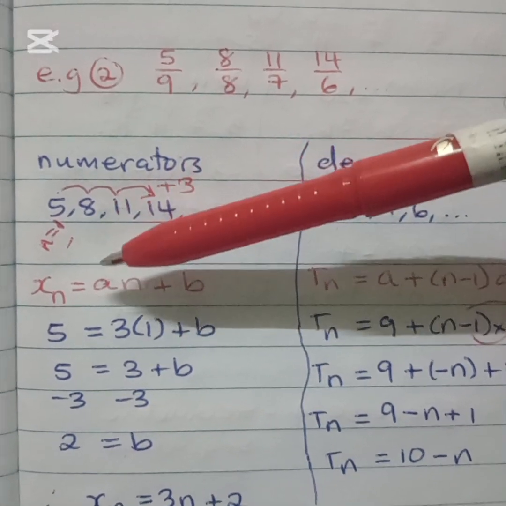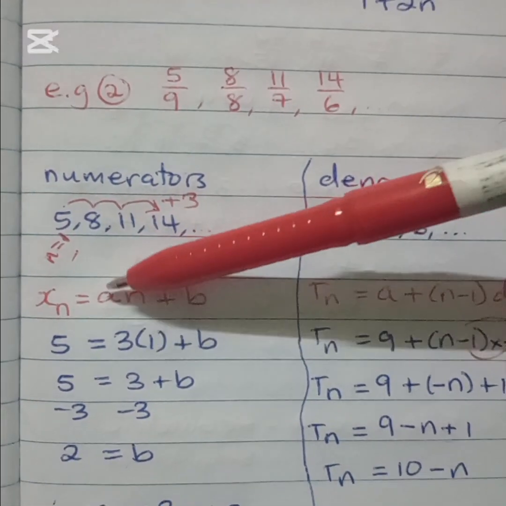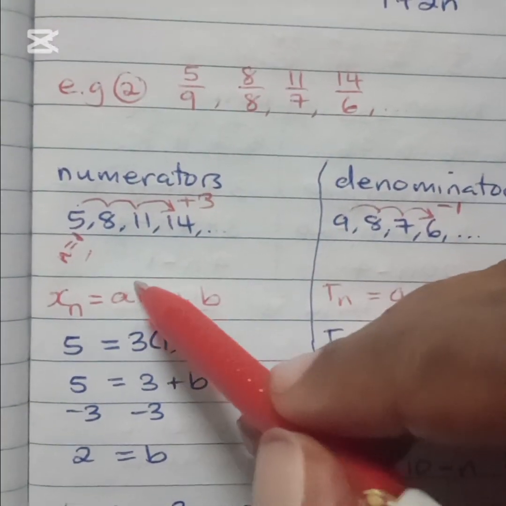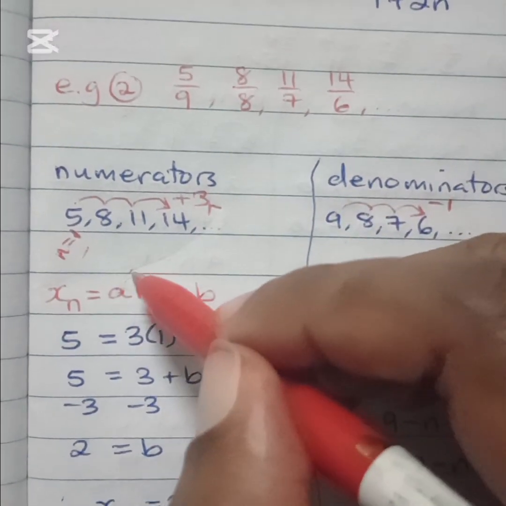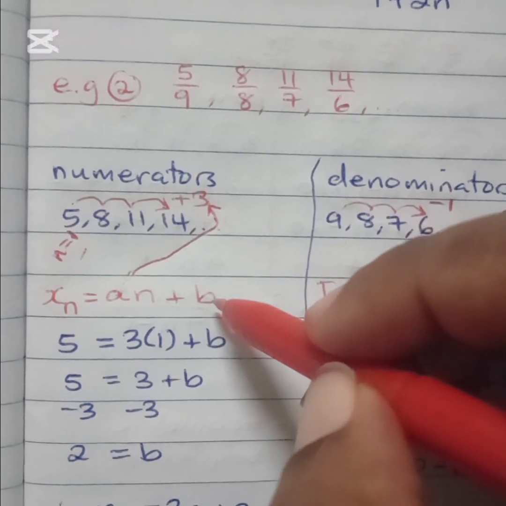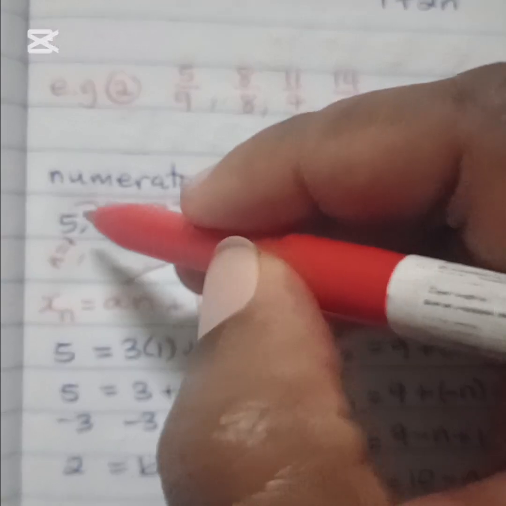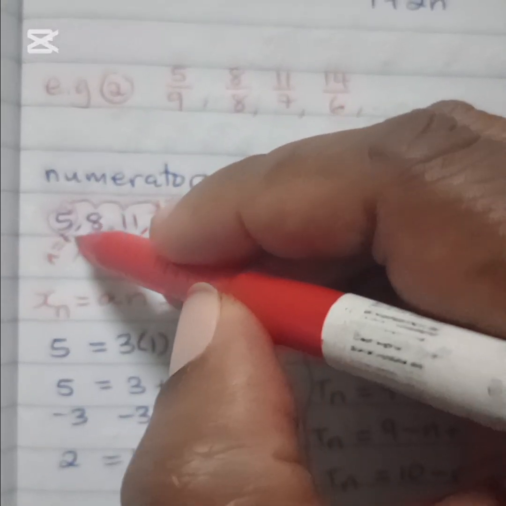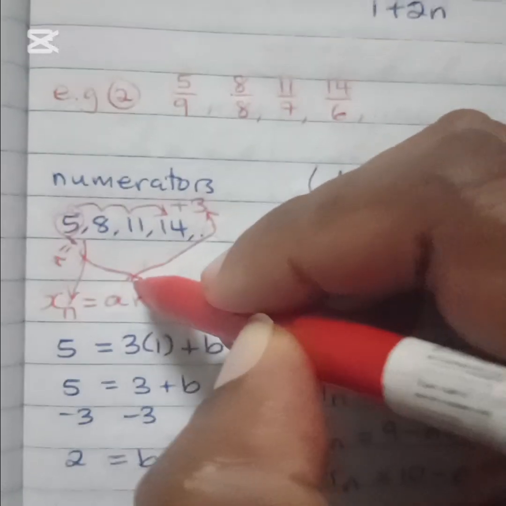So for this method, the nth term is an plus b. A is the common difference. B is to be found by substituting the value of one term you pick and its position number.